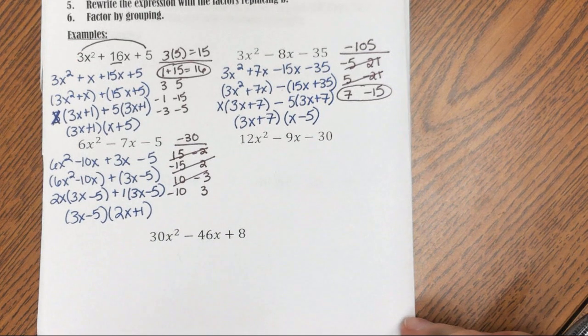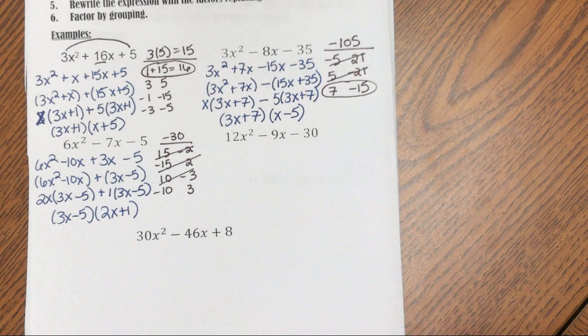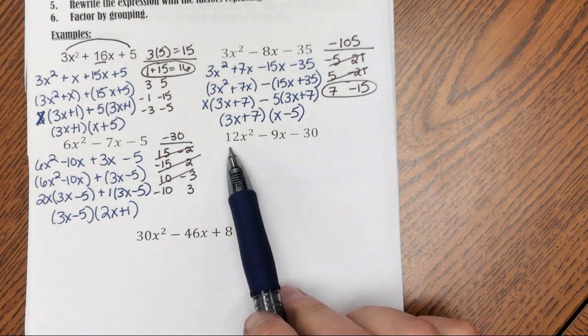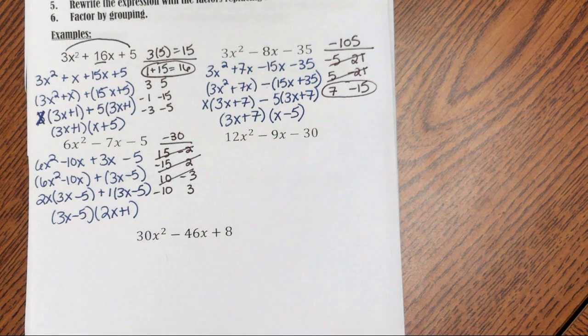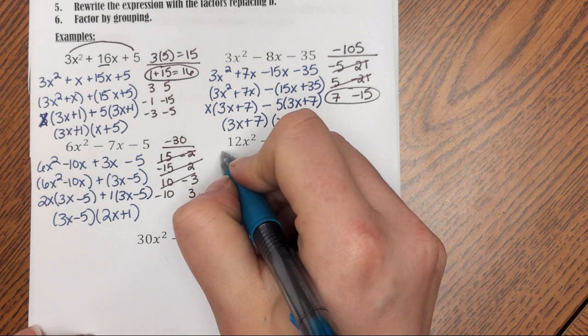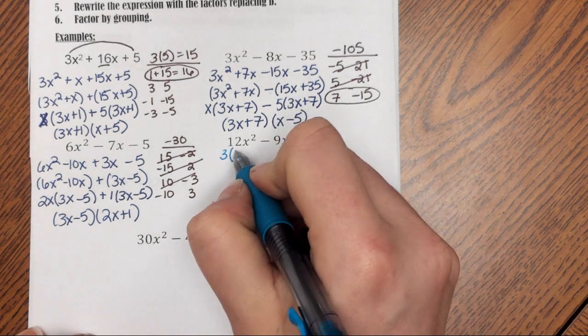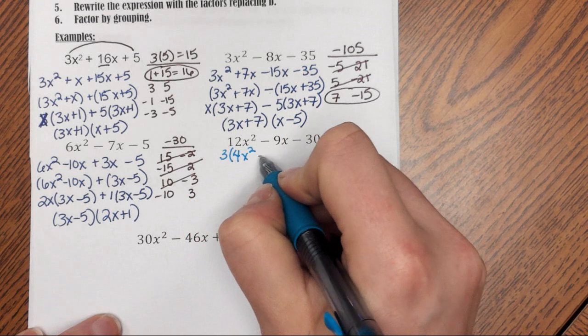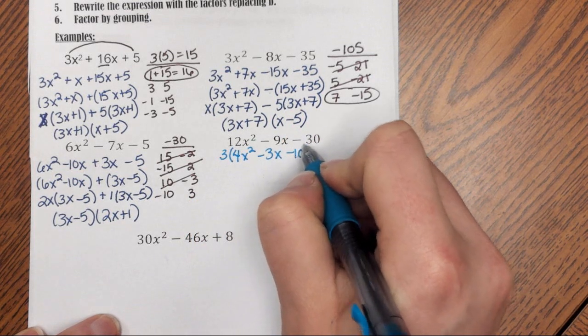All right, next example, I have 12x squared minus 9x minus 30. Right off the bat, I can see that 3 is a factor of all of those numbers. So I'm going to start by factoring out my greatest common factor of 3. So that gives me 3 times 4x squared minus 3x minus 10.